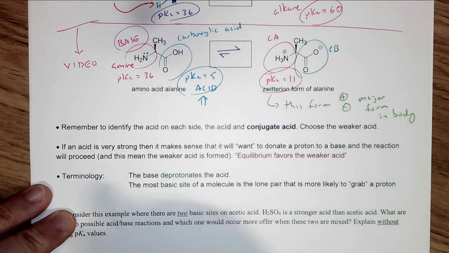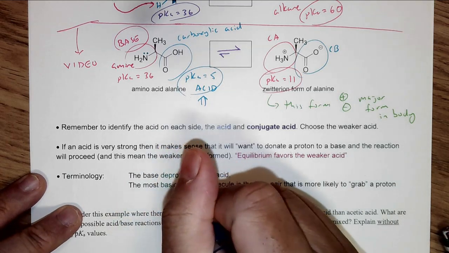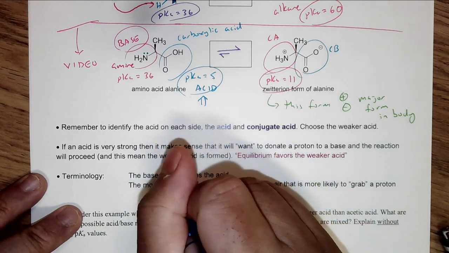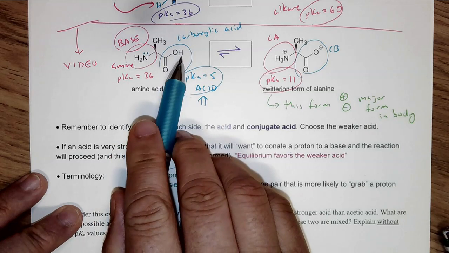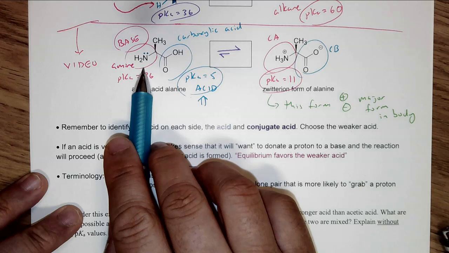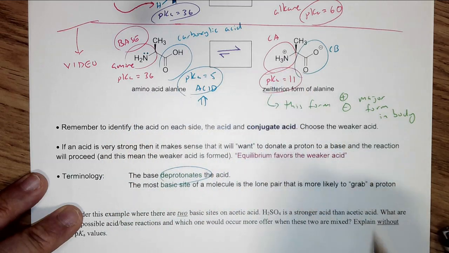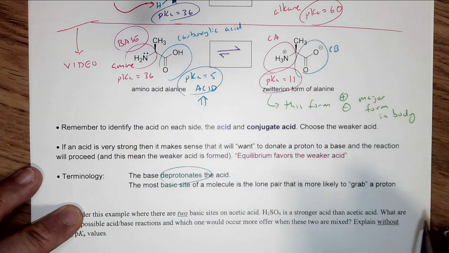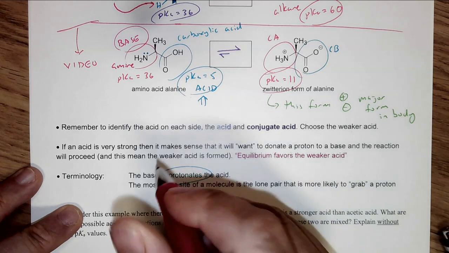Try to understand the terminology. Why do I say protonate and why do I say the base is deprotonating the acid? So this functionality becomes deprotonated. This functionality becomes protonated.